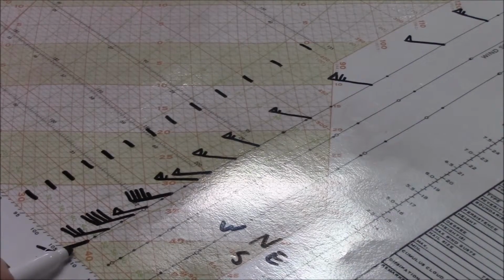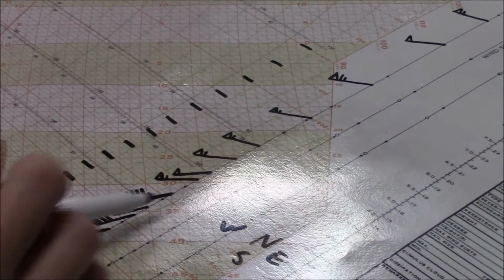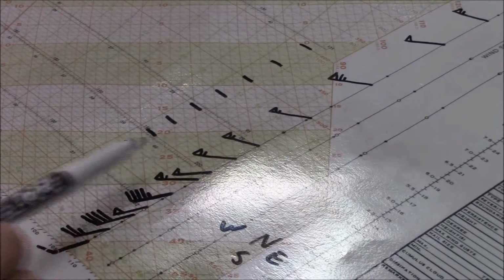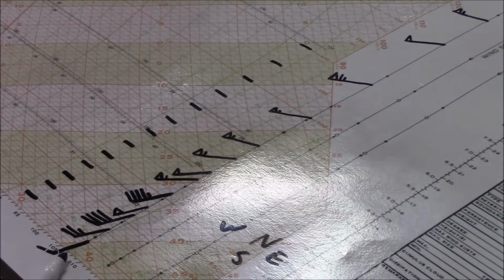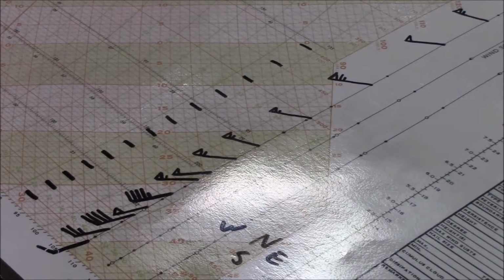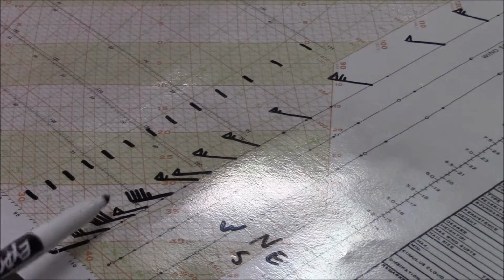So this arrow right here, it's pointing northeast, as well as this, and basically all of these. Most of these arrows are all pointing to the northeast. So that means the wind's coming from the southwest. That's why we say we have a southwest wind. We have a wind coming from the southwest going to the northeast at 10 knots, 25 knots, 40 knots, 50 knots, and so on.